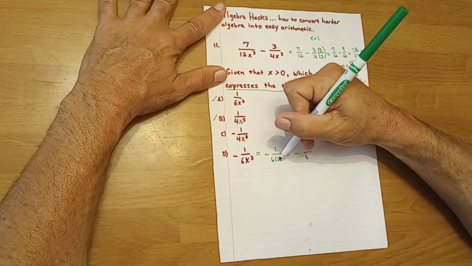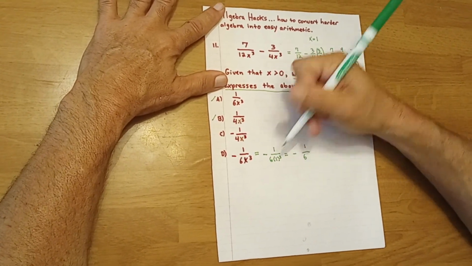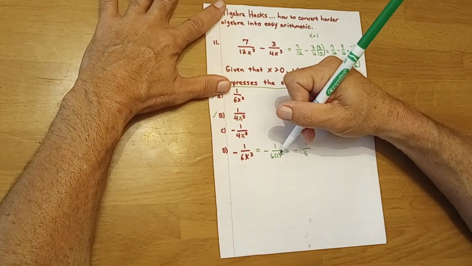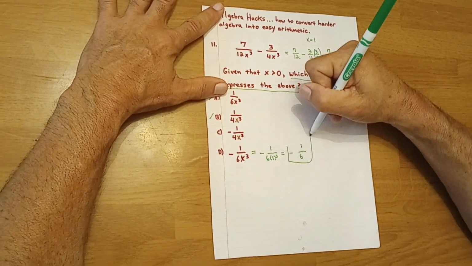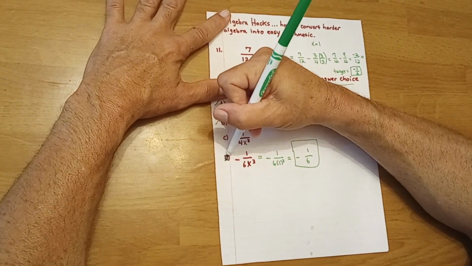Again, any 1 to any power is going to be 1. So here we have 1 to the third power, and that is going to be 1 times 6. So negative 1/6. This matches our target, and here we would choose answer D.